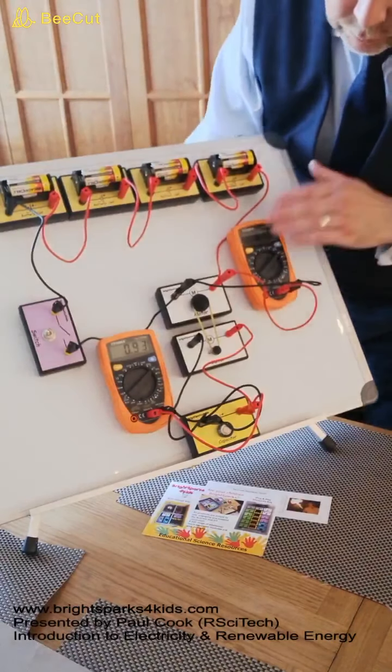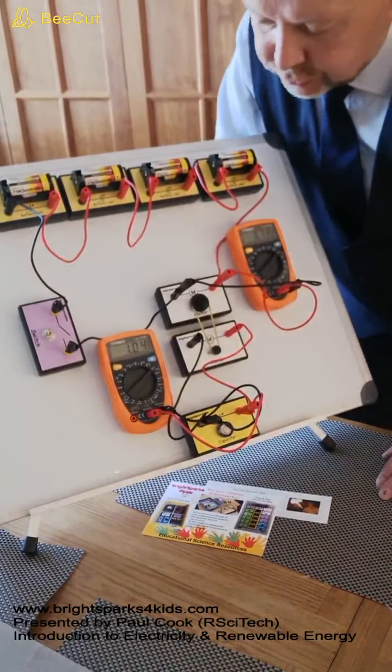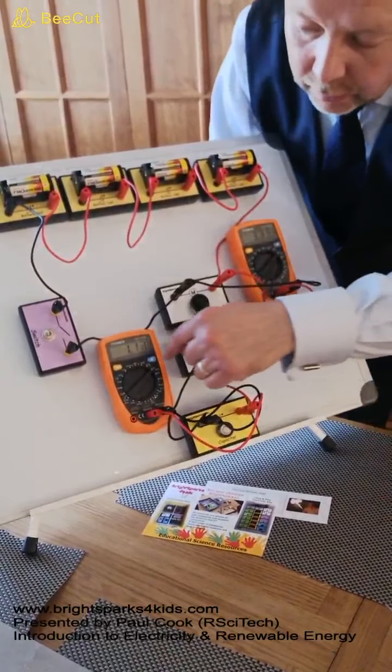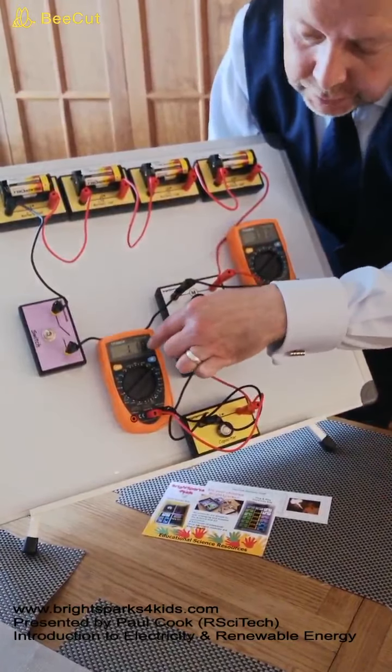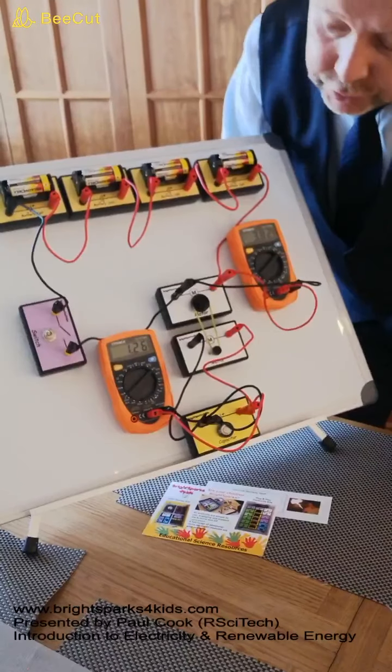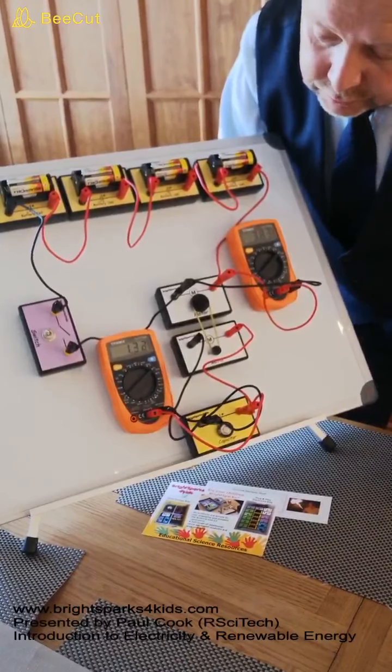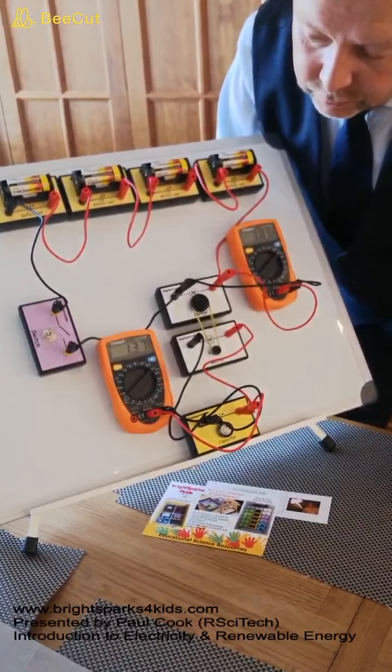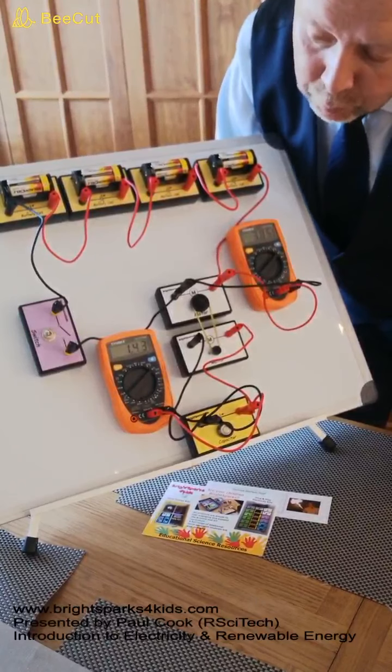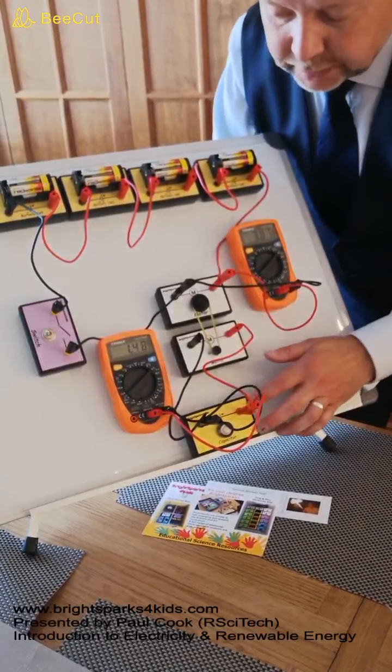Okay, so you can see that we have our voltage across our engine, and now you can see that the charge is increasing. We have 1.4 volts charge in our capacitor.